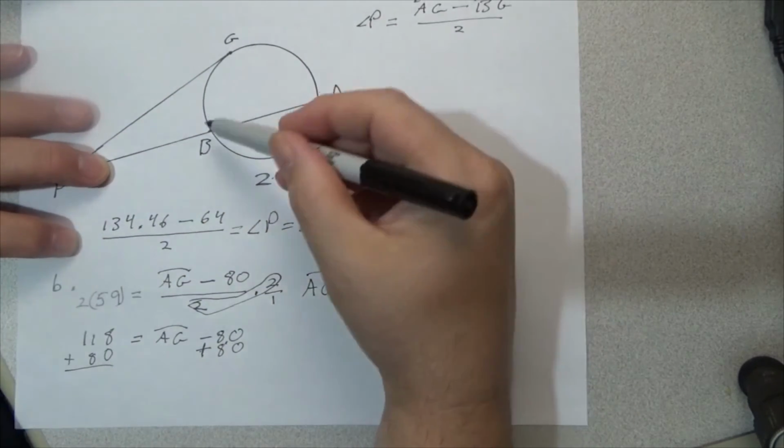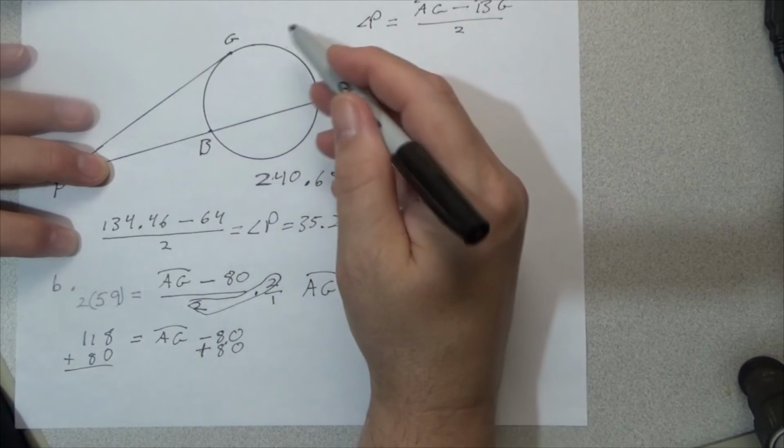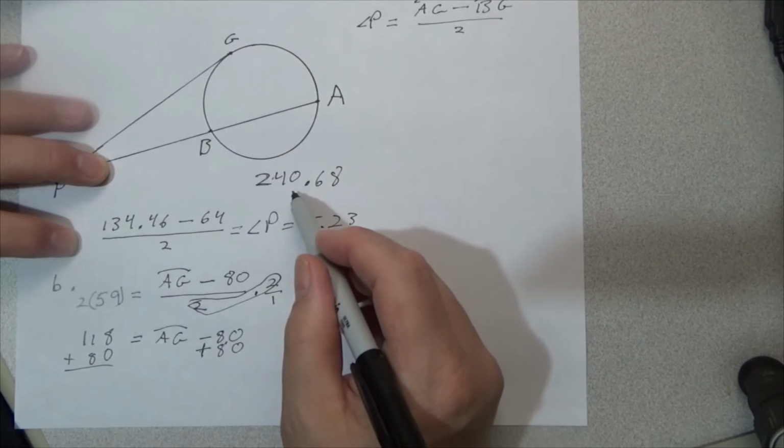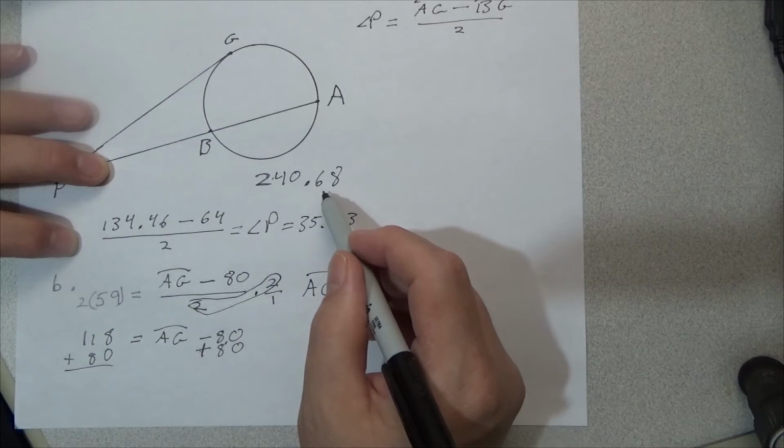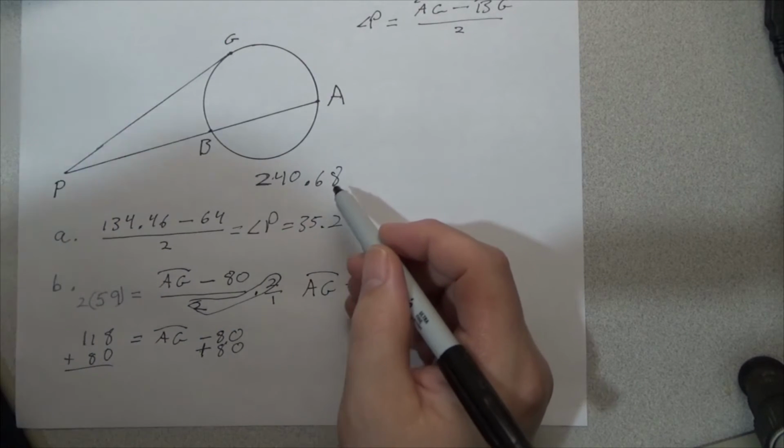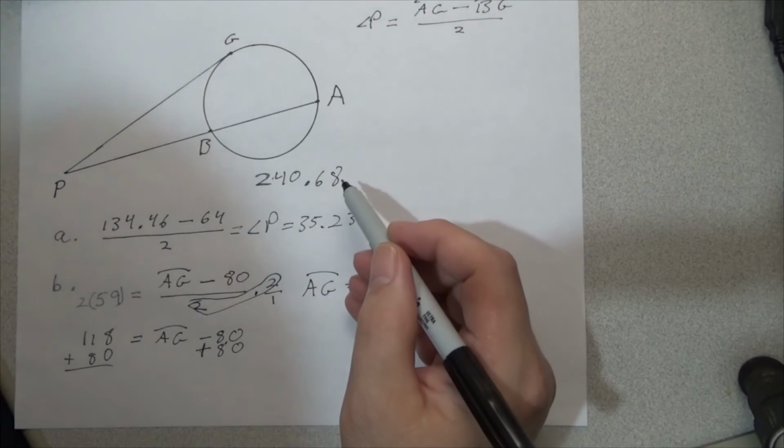So the arc length from B through G to A is 240.68. That's how I use that 119.